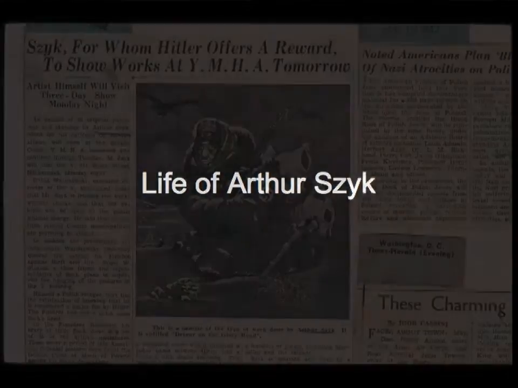Arthur Szyk, showing Admiral Yamamoto as the aggressor. That original work of art is in the collection of the Library of Congress. And so a little bit more now about the life of Arthur Szyk through newspaper clippings.